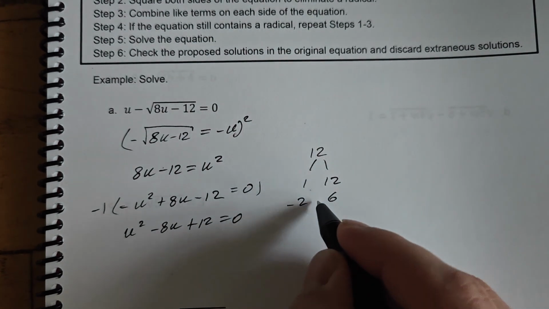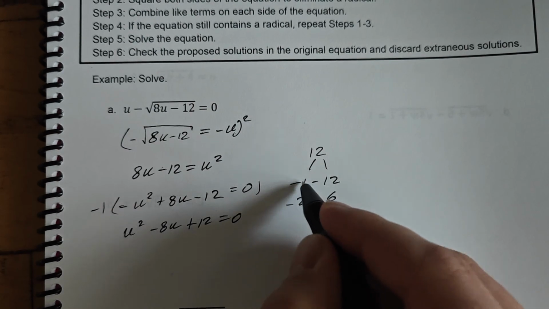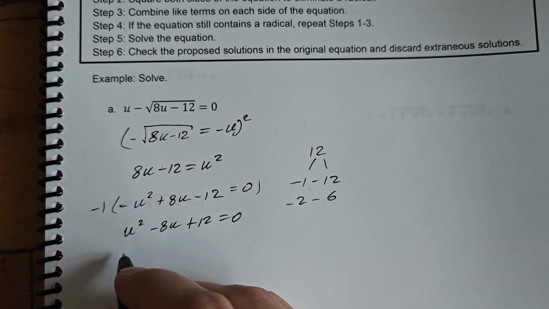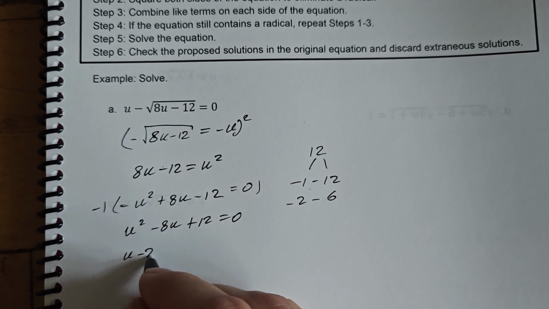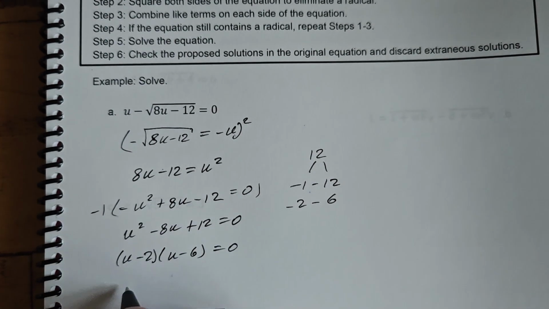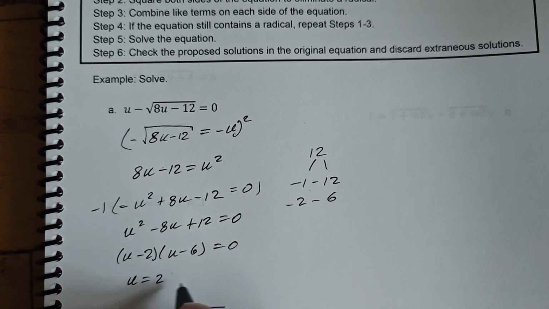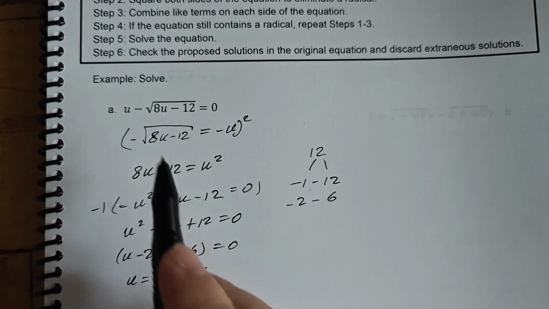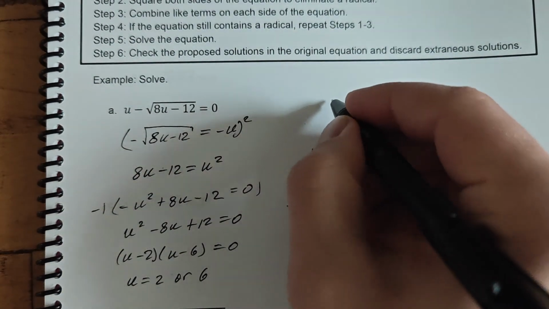I think we got it right there, because they're both negative. Negative 2, negative 6 adds to negative 8. That means this factors into u minus 2, u minus 6. That tells us that u is equal to positive 2 or positive 6. Then I test both of these numbers back up here.